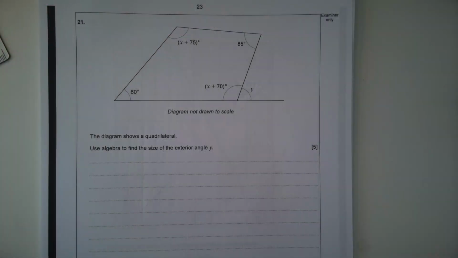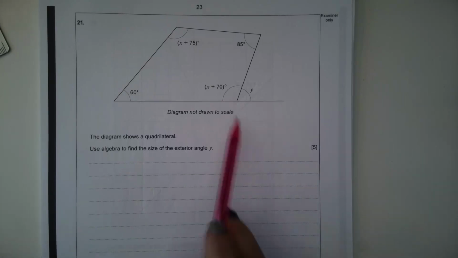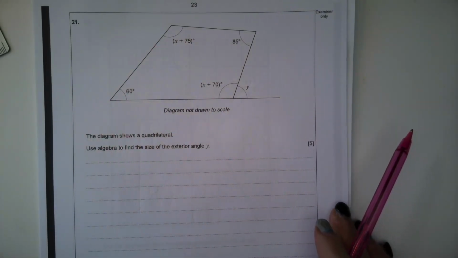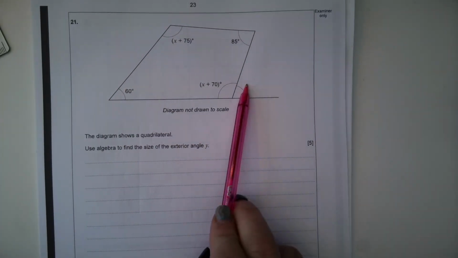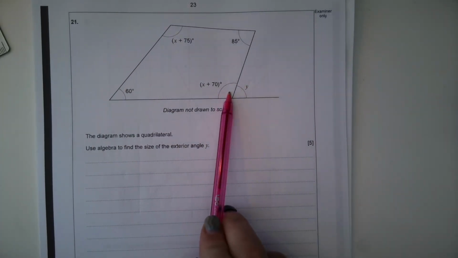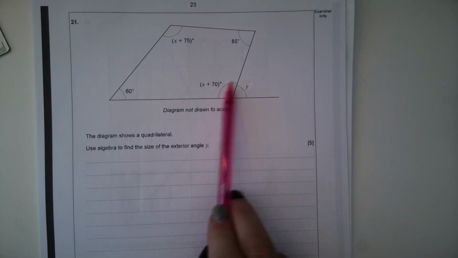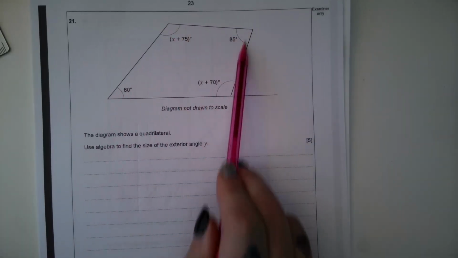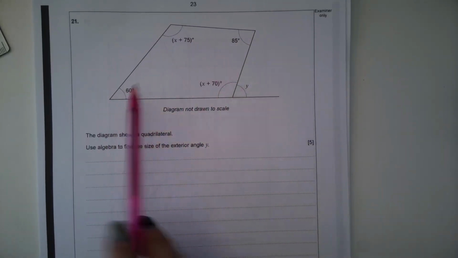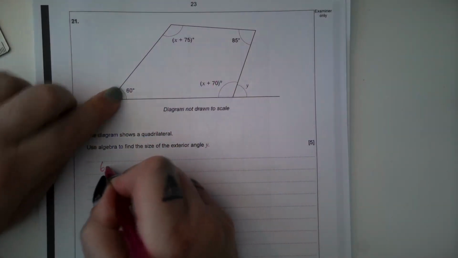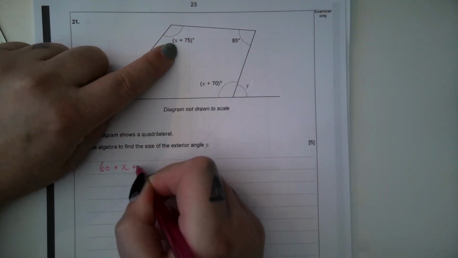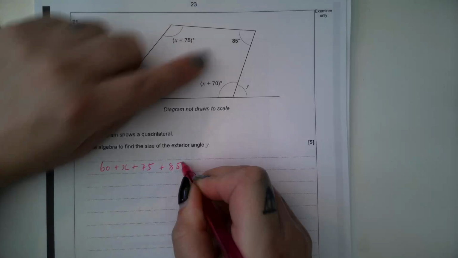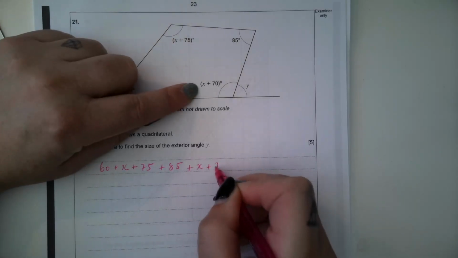Question 21. The diagram shows a quadrilateral, so we've got this four-sided shape. Use algebra to find the size of the exterior angle y. So if we can find this angle here, this angle and y both add up to 180 because it's a straight line. So we're going to form an equation for the angles inside this shape. So we've got 60 plus x plus 75 plus 85 plus x plus 70.